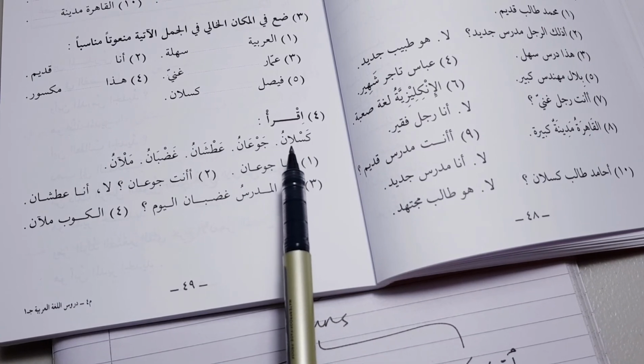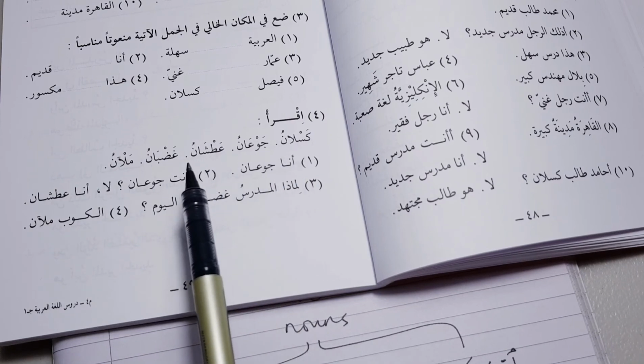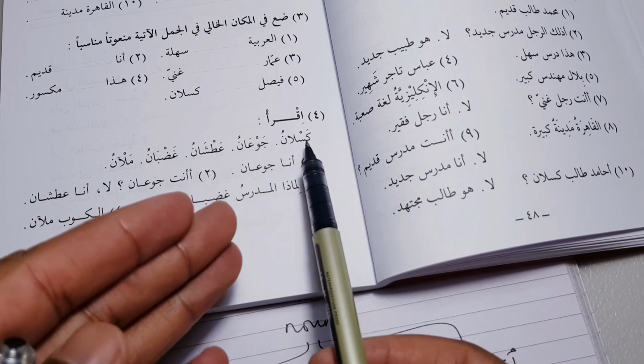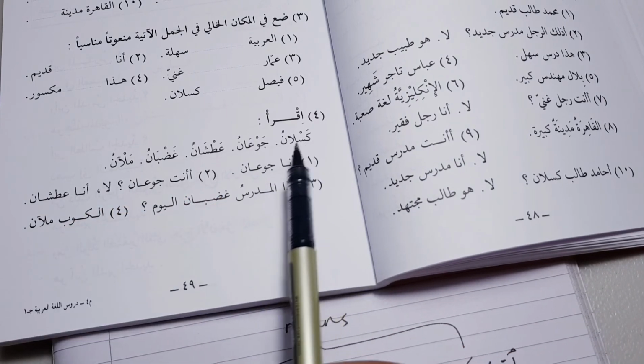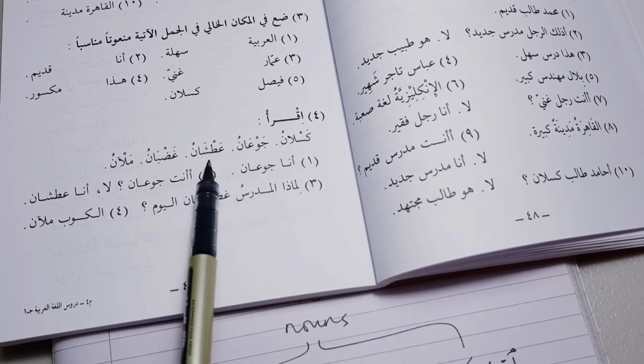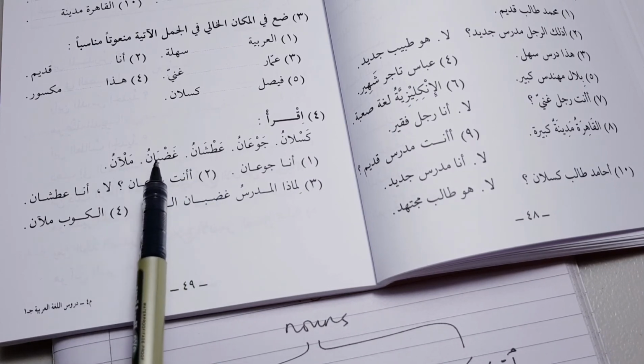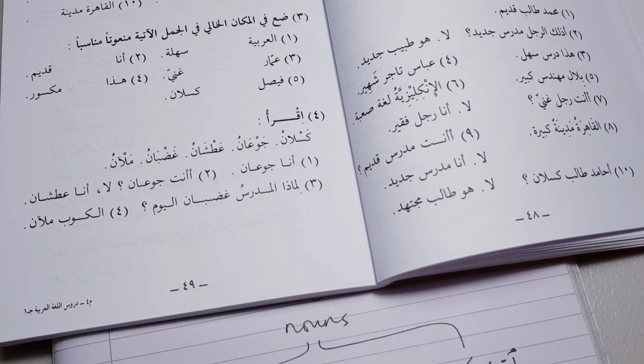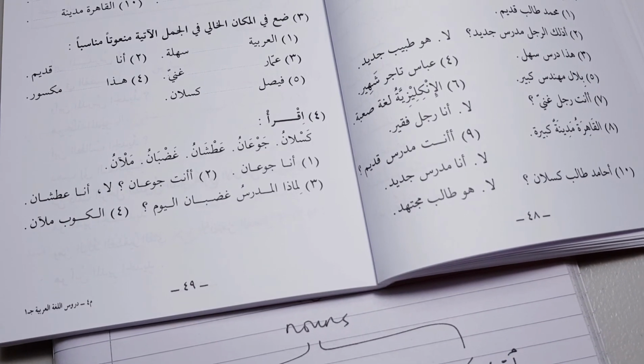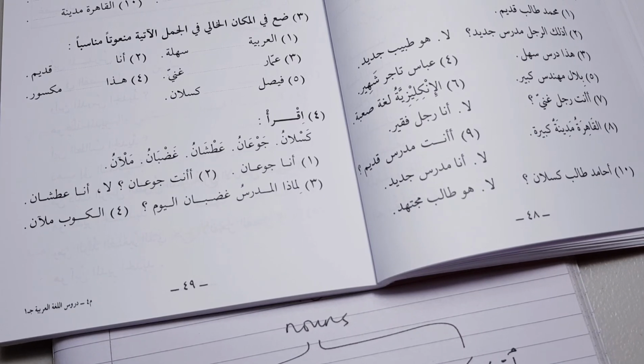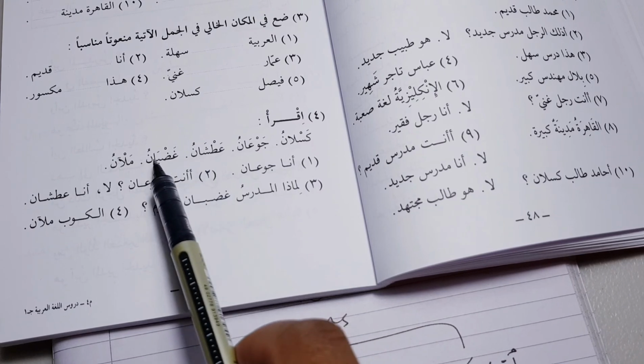Okay, the meanings now. Kaslan means very lazy. This pattern comes to show a high degree of that descriptive word, whatever the meaning of that word. Kaslan means extremely lazy. Jaw'an means extremely hungry. عطشان, very thirsty. غضبان, very angry. ملآن, very full. Like for example, Rahim means merciful. Rahman means very merciful, extremely merciful. Hence, this name Rahman is only for Allah. No one can have this name, because it's only suitable for Allah. Similarly, Kaslan and Jaw'an show a high level of laziness, hunger, thirst, anger, being full.